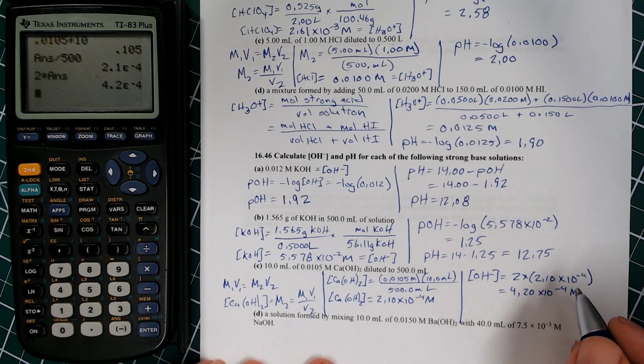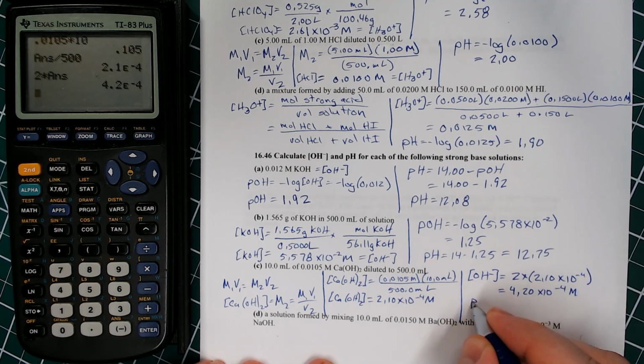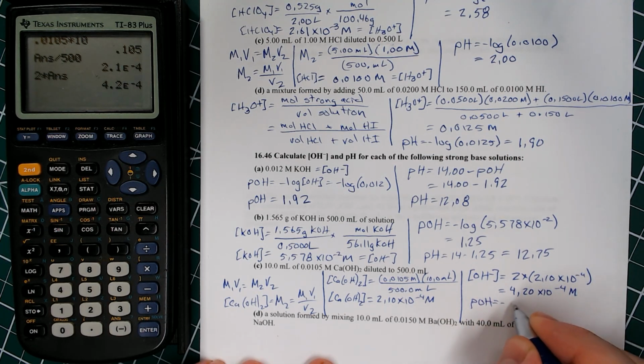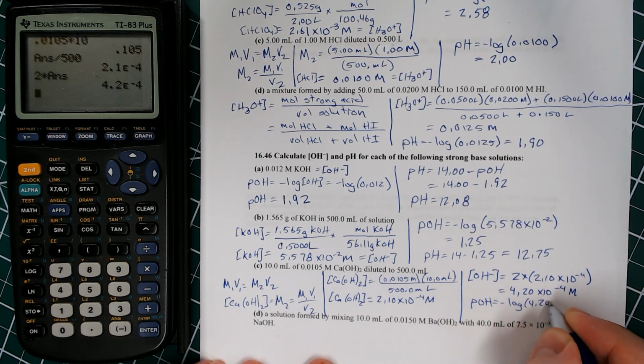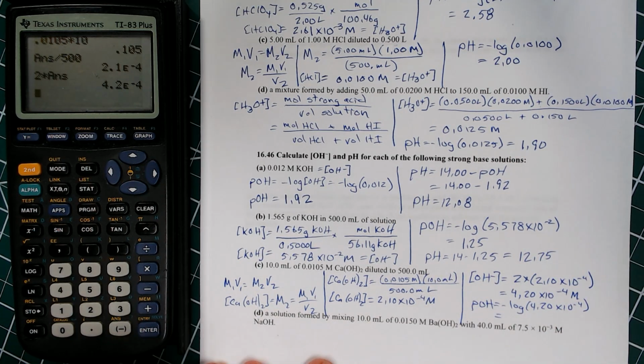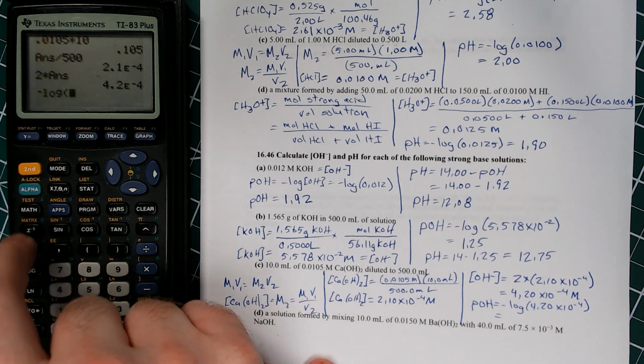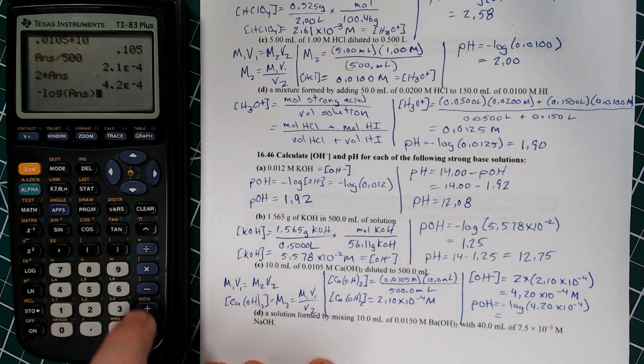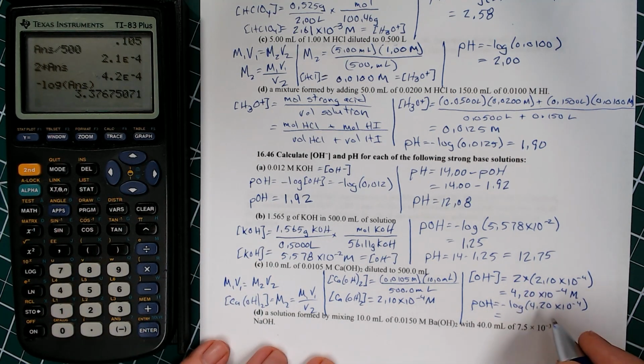And that is our concentration of hydroxide. So pOH is the negative log of 4.20 times 10 to the negative 4. So negative log of our answer, and that gives us 3.38.